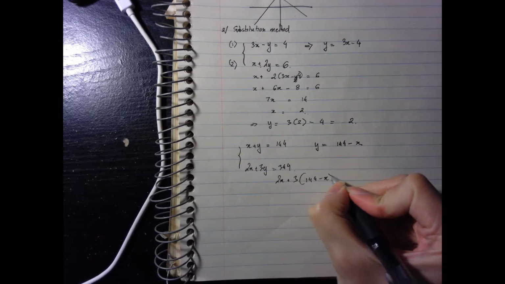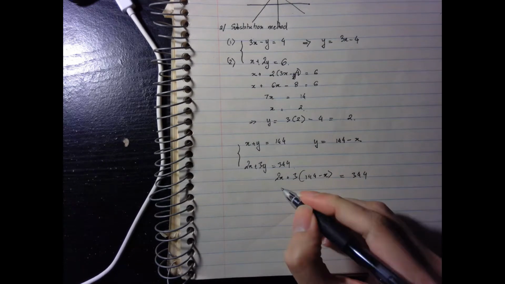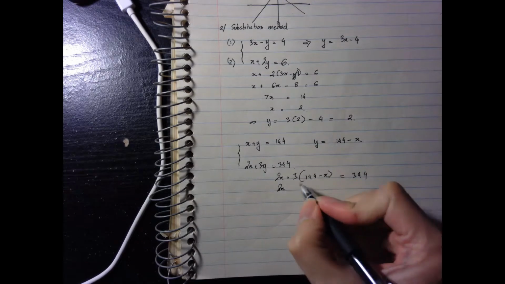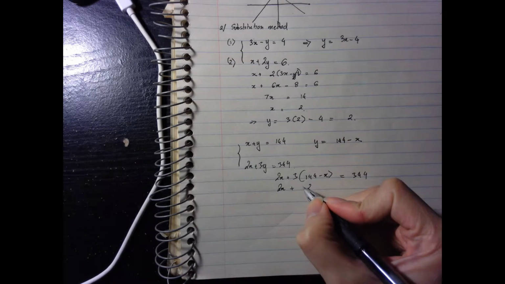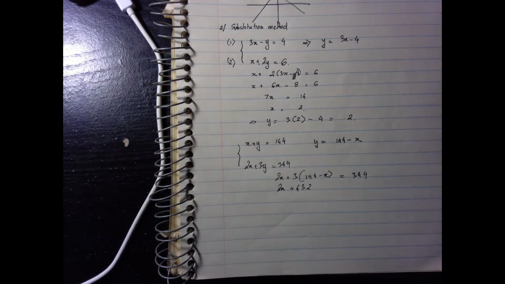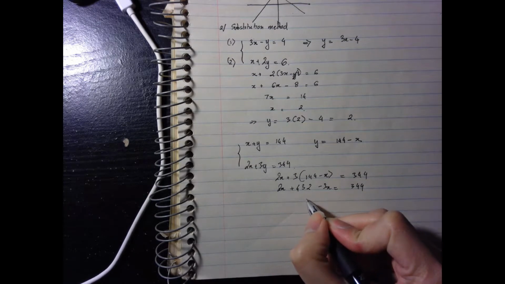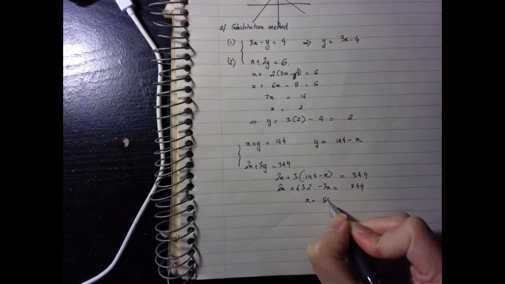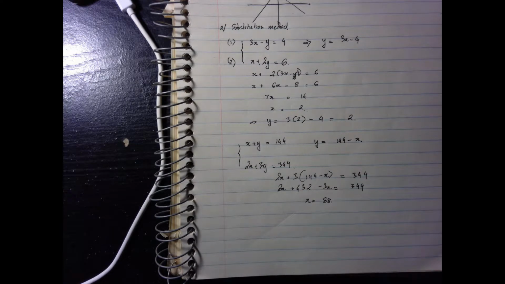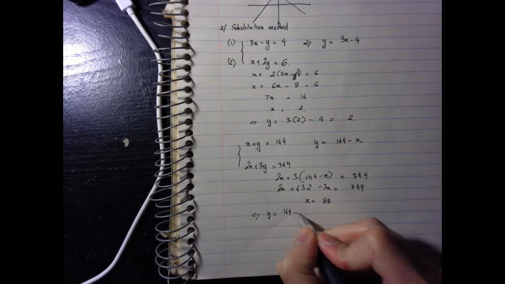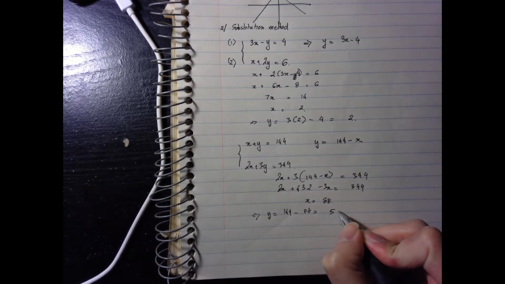Okay, now the equation we have is a basic linear equation. So we just go ahead and solve it as usual. Okay, and we combine our terms and subtract both sides by 332, and I have x equal to 88. Okay, after I got x equal to 88, I plug it back into this equation. So y equal 144 minus 88, then I have y is 56. Then I got x and y components of the intersection point.